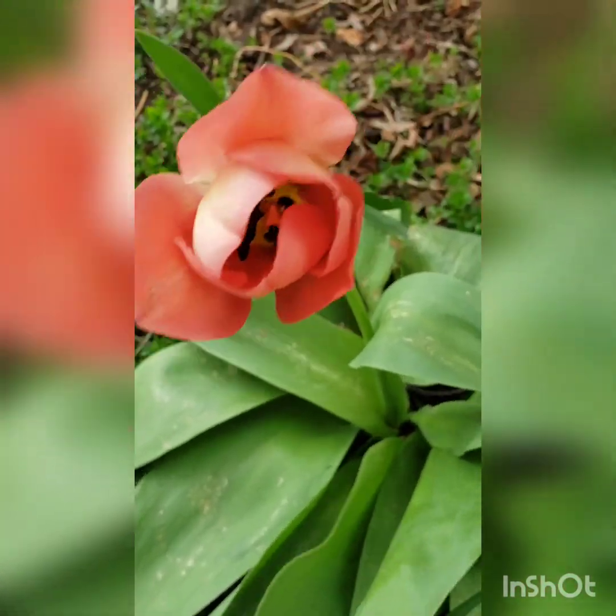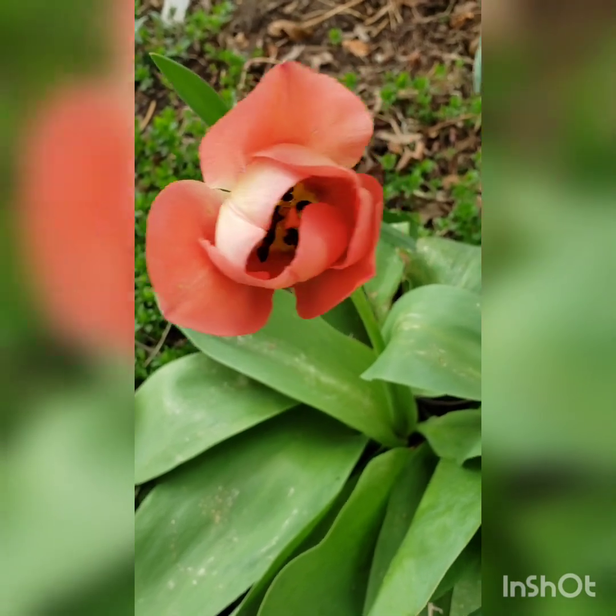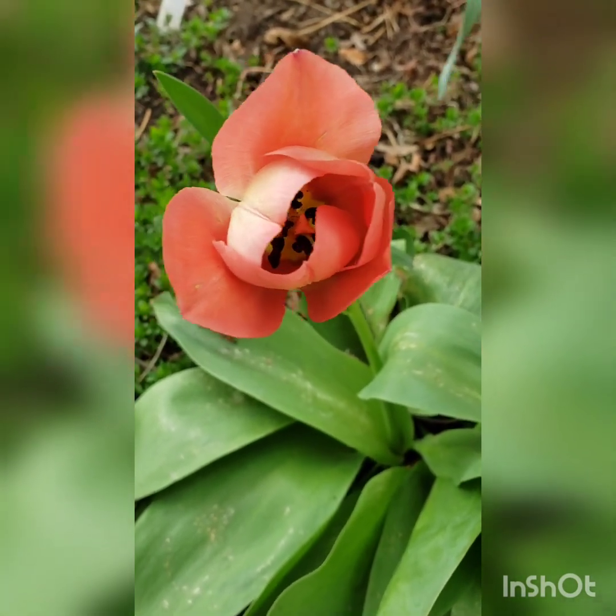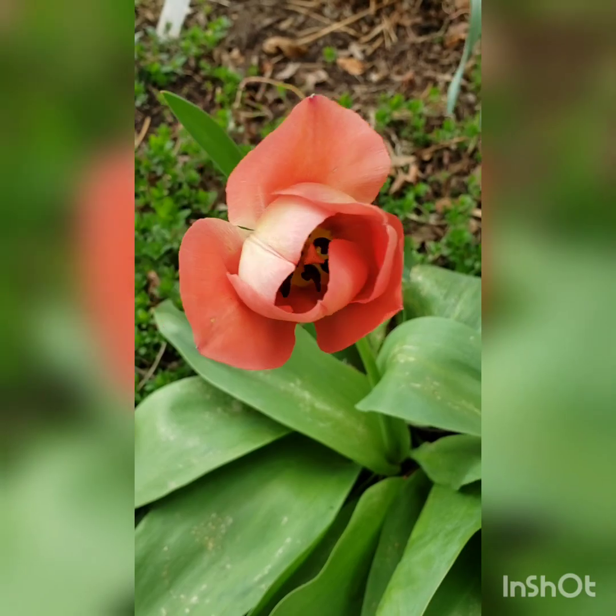F is for flower, like this tulip here. Oh, such a pretty tulip. All right, F for flower.